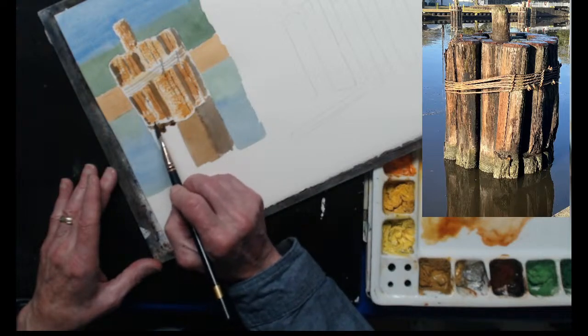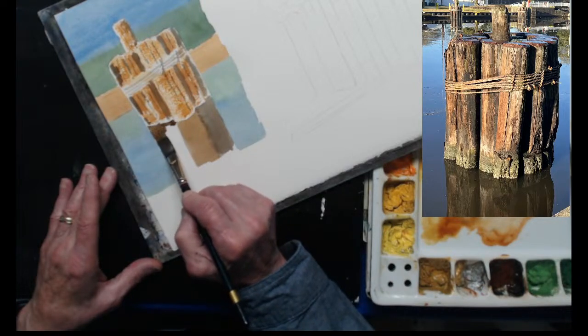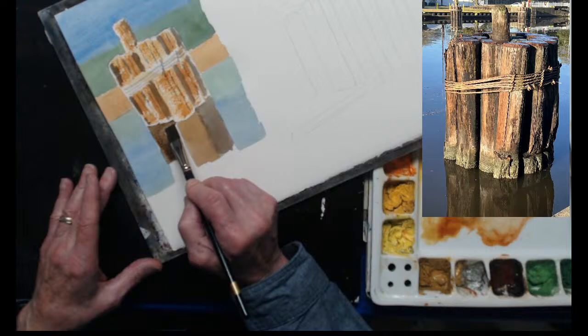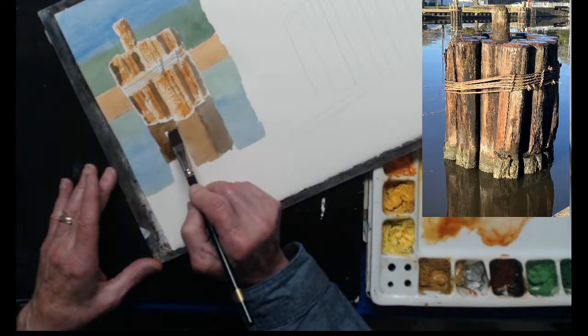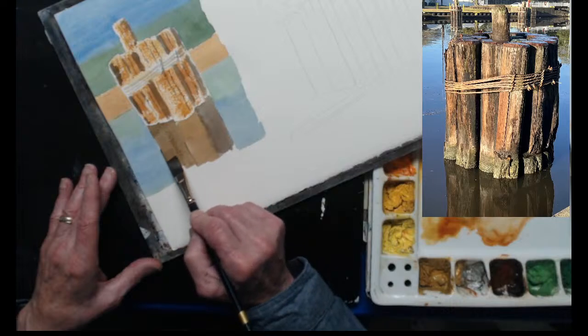So this reflection is going to be smooth because the water wasn't moving. You can see from the photograph, it was a very smooth photograph that I took of this section. So I'm trying to paint that effect of the smoothness of the reflection in the water.